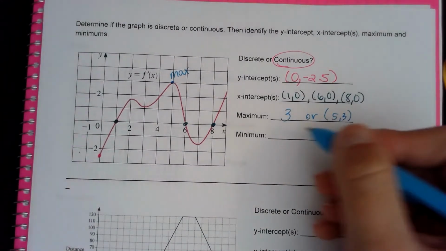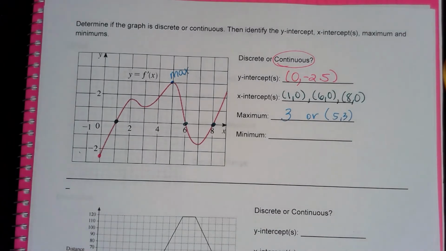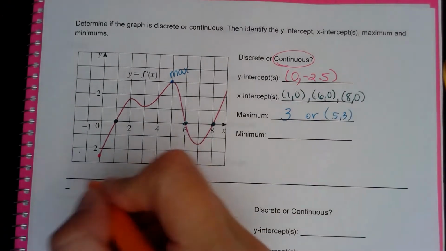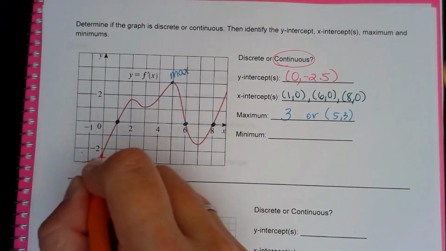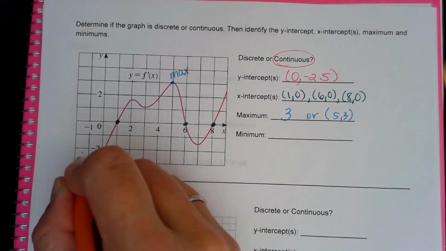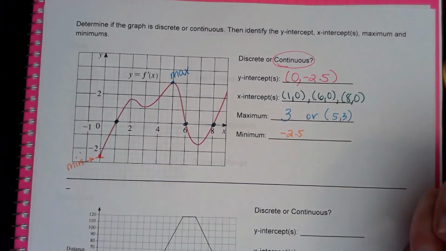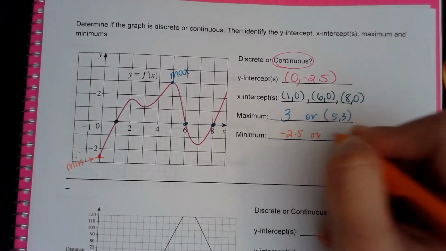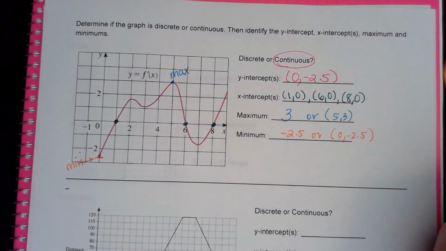Okay, but 3 is the preferred again. And then the minimum, the lowest is right here. So there's our minimum. And that was at negative 2.5. Or the ordered pair is at 0, negative 2.5.